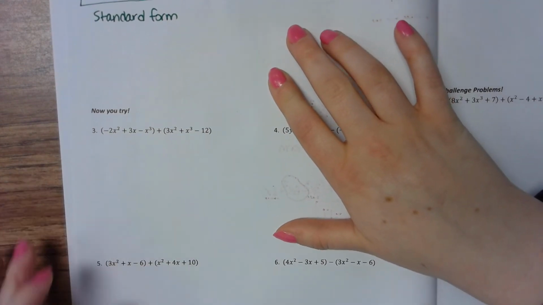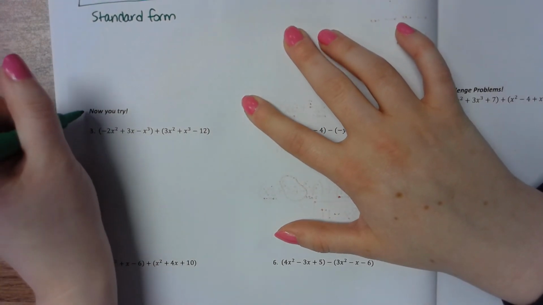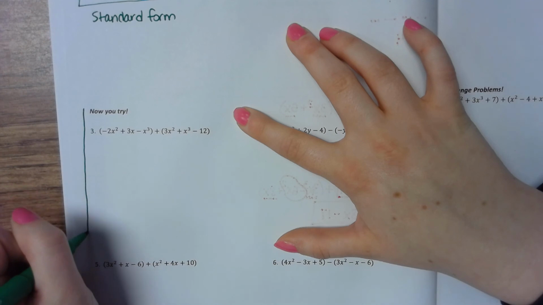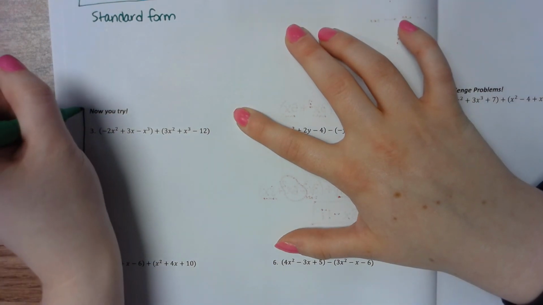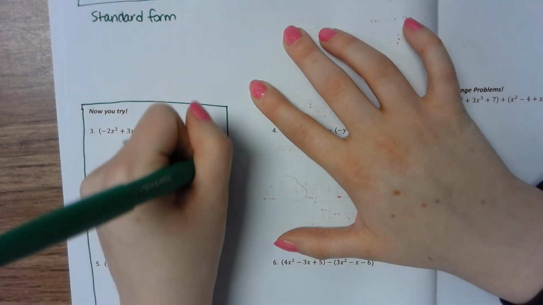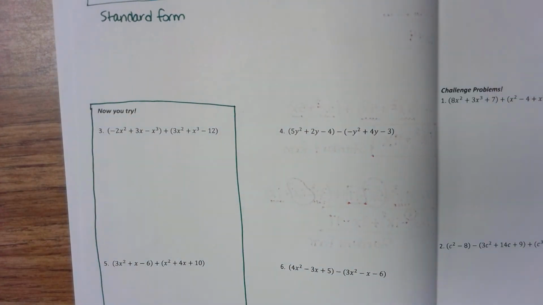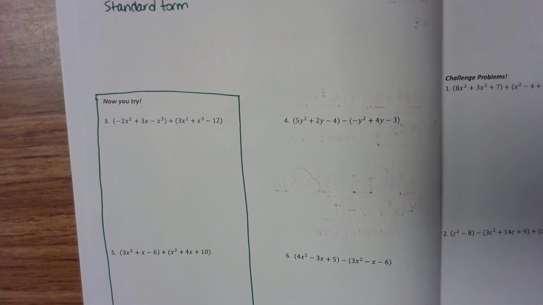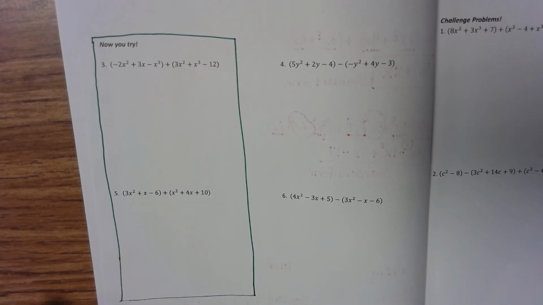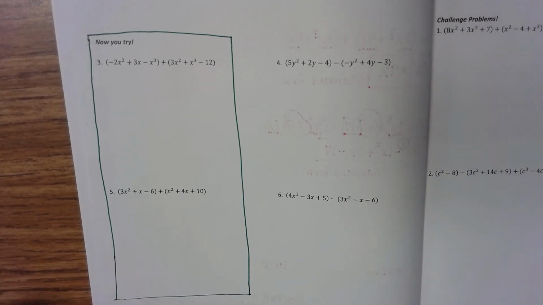All right, for your short assignment, please complete question number 3 and 5 on your own. I'm going to go ahead and box that in and follow the instructions on your Google Classroom page. See the next video for the other side of these two pages.